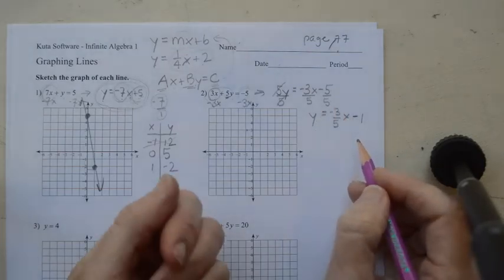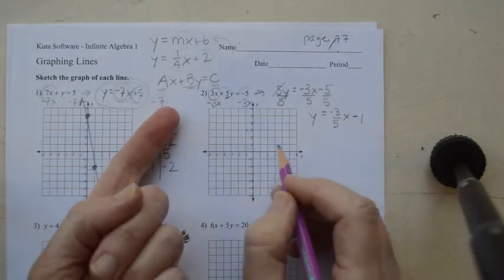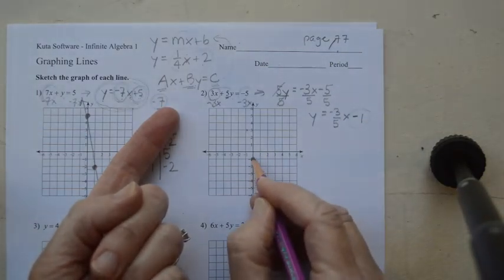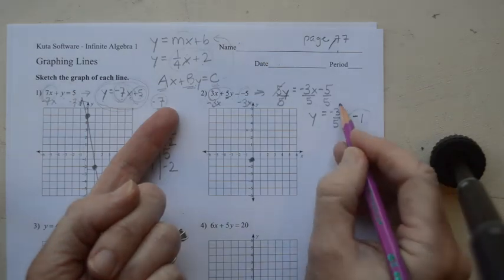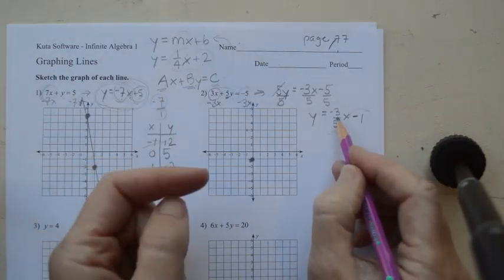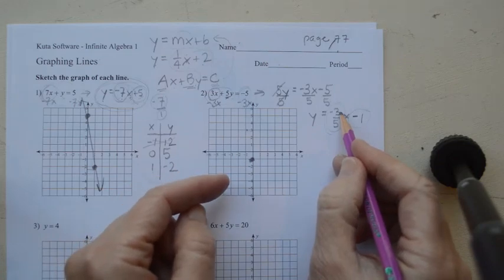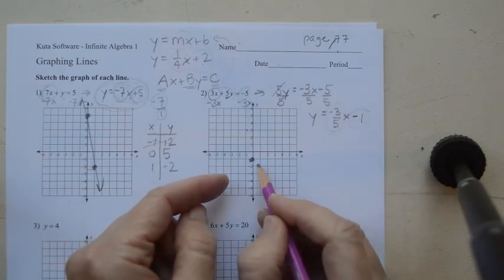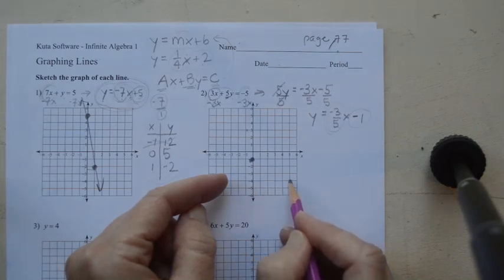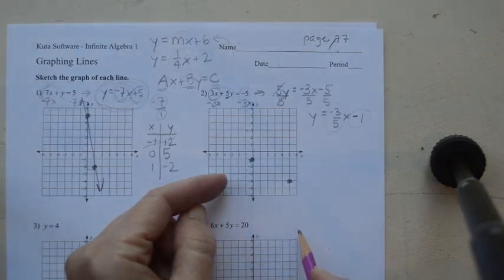All right, so again, I'm going to use our new strategy, and then I'll go back into our old strategy. Our new strategy says this is where it's going to cross the y-axis. And then this tells me how to move from one point on my graph to the next. So this says go down 3 and to the right 5. 1, 2, 3, 1, 2, 3, 4, 5, and plot it.